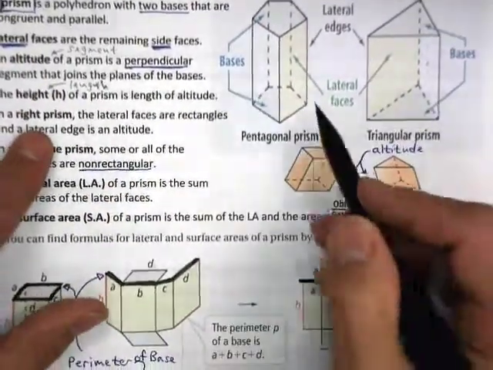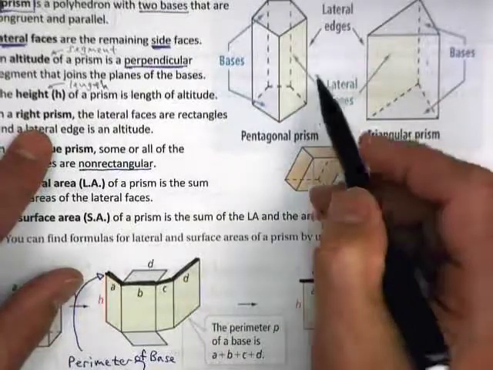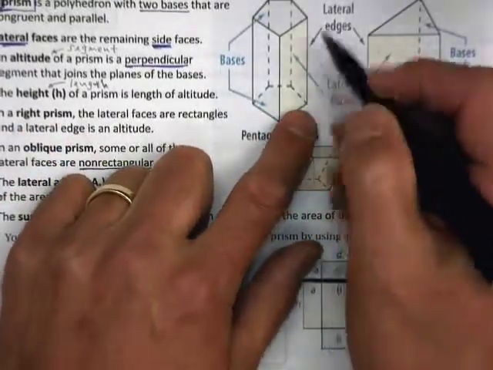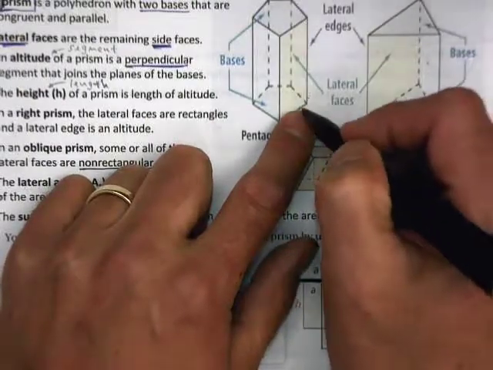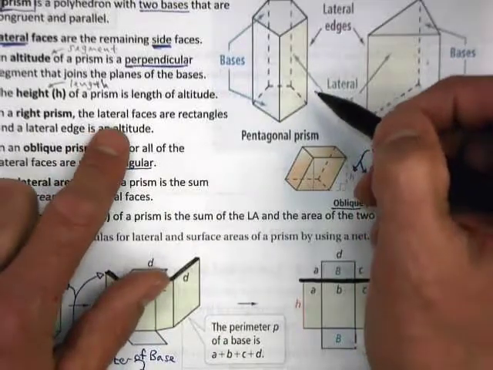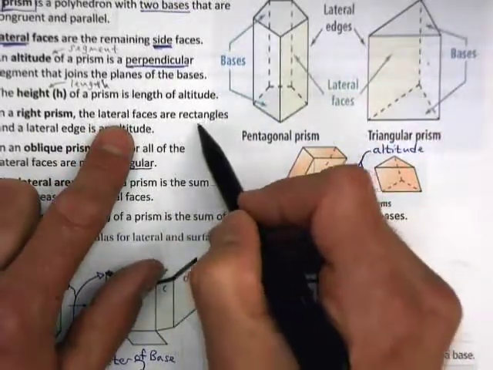And like I mentioned, a right prism is when the lateral faces here, or this edge, is perpendicular to the base, and that will make all of the lateral faces rectangles.